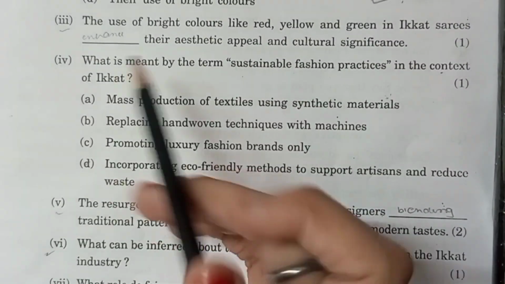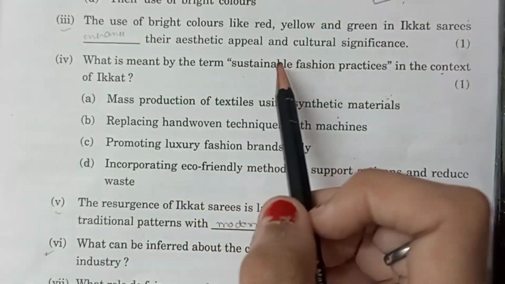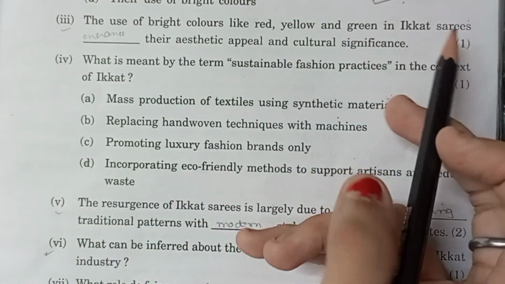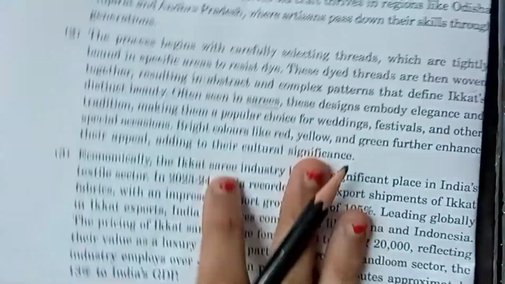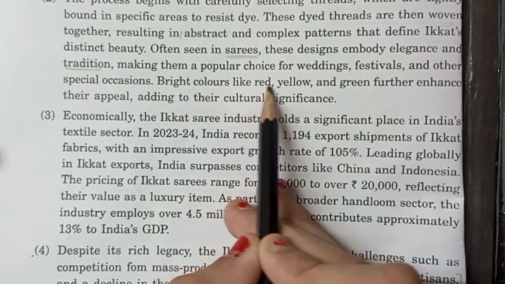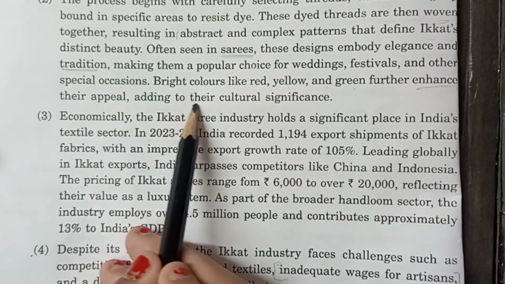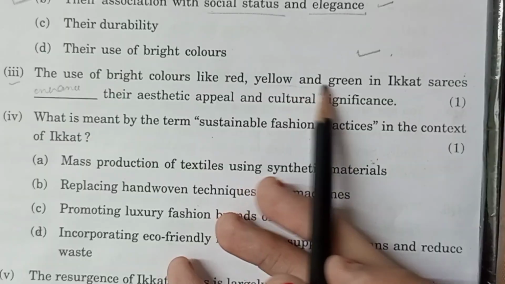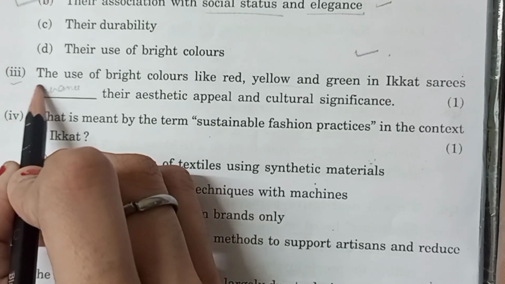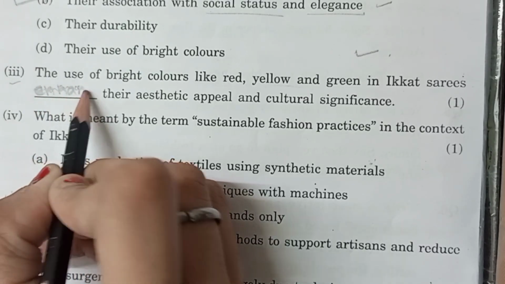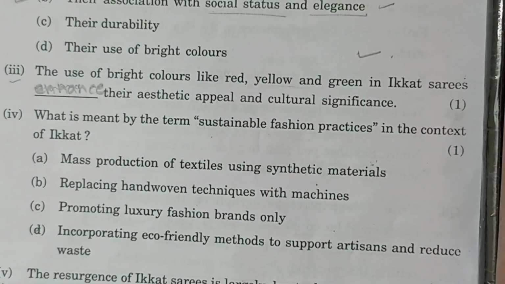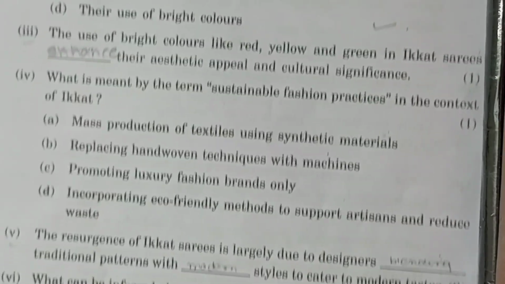Now let's move to question number 3. The use of bright colors like red, yellow and green in ikat saris. Here we can see bright colors like red, yellow, and green enhance their appeal, adding to their cultural significance. So bright colors like red, yellow and green in ikat saris enhance their aesthetic appeal and cultural significance.